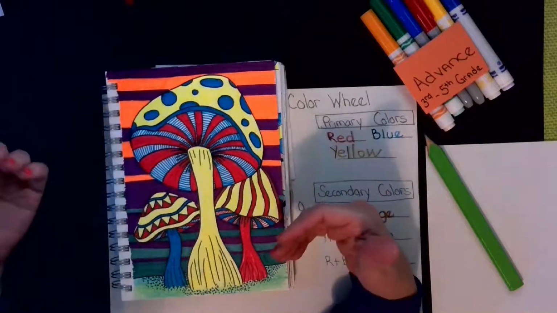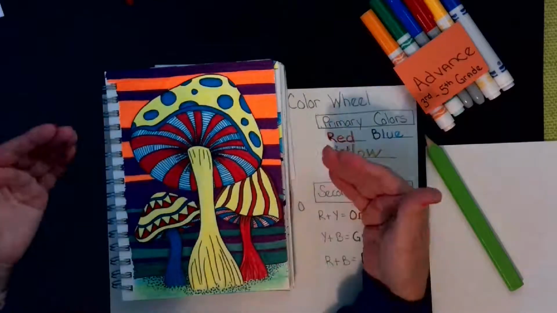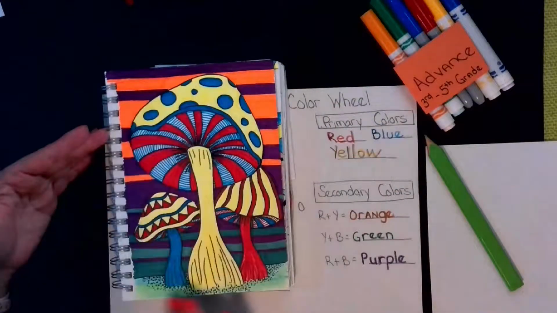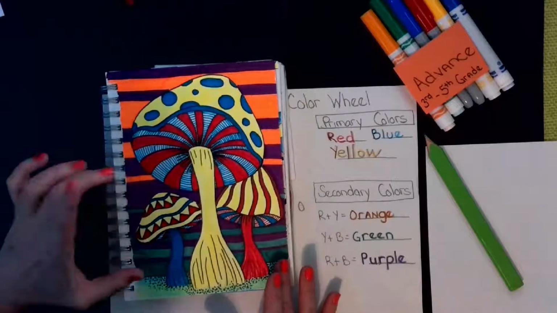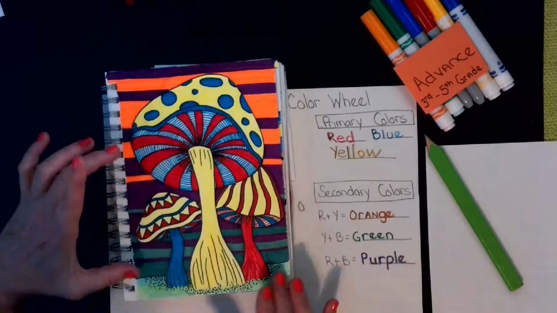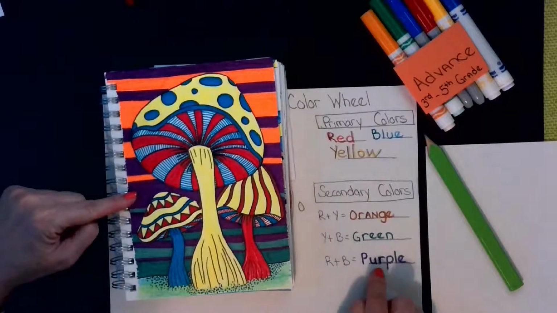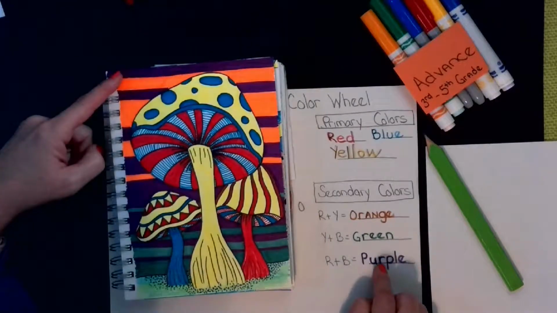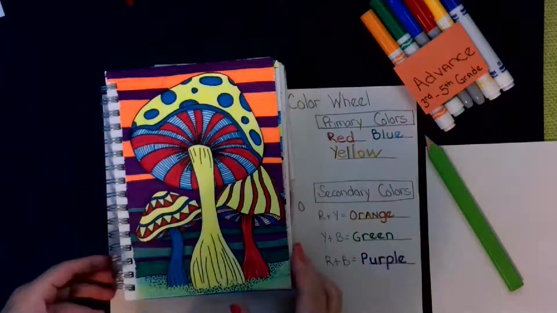Okay. And then of course the mushrooms are a positive space, that's the area of interest, versus the background, which is our negative space, and that is where we're going to put our secondary colors, the orange, the green, and the purple, to kind of fill in the rest of the space, just to really complete our composition or complete our artwork.